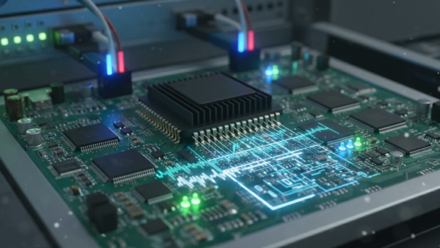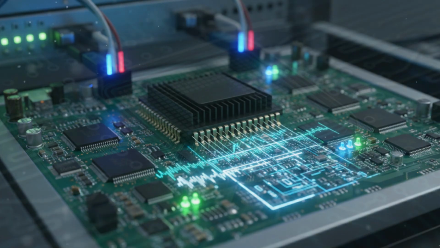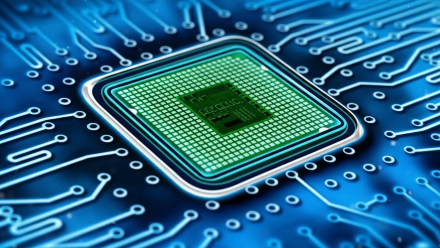The testing of semiconductor chips is a science unto itself. Specialized machines called automatic test equipment can test chips at rates of thousands per hour, checking each chip against a comprehensive test program that exercises all its functions. Some tests are obvious, like verifying that a processor can add two numbers correctly.